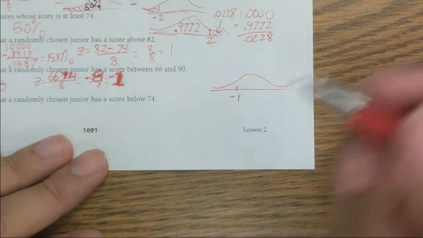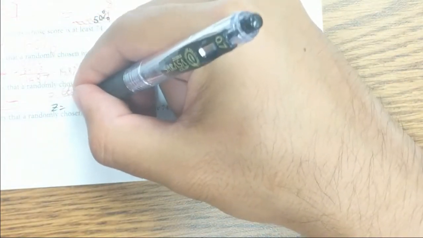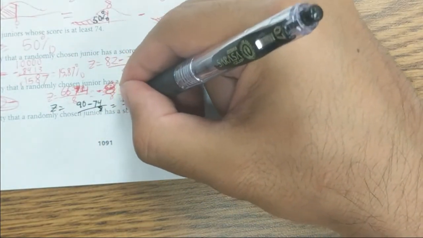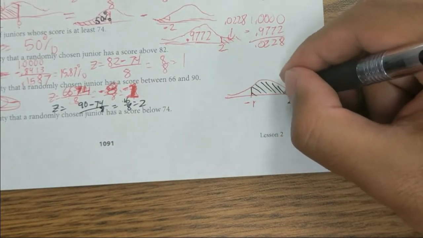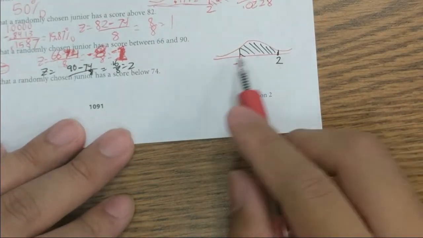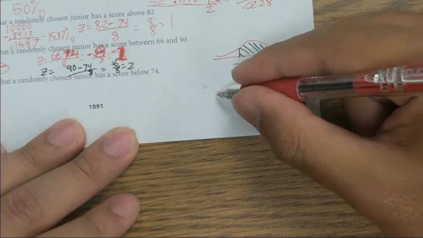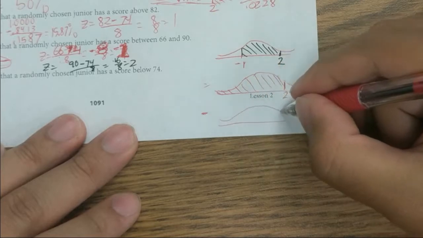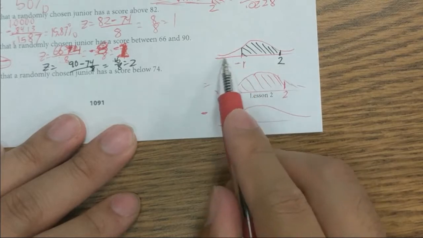Okay, and then the other value is 90. So that value minus the mean divided by the standard deviation becomes +2. Okay, so here's the area we want. So we can split this up. We could take this whole area and then cut off the tail. Right, cutting this off would give us that.